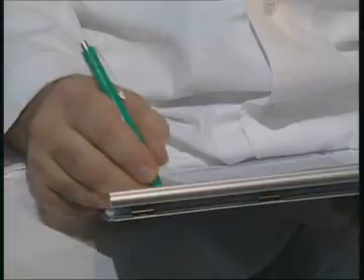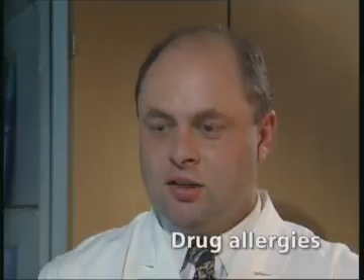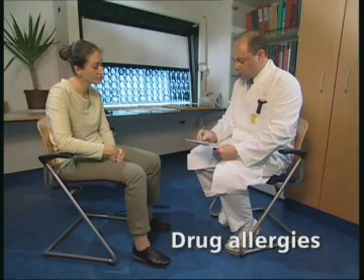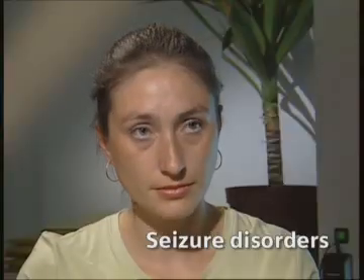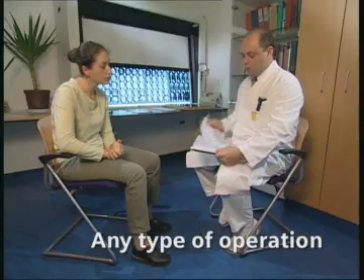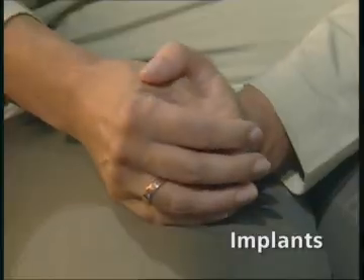A detailed questionnaire is essential. This includes the comprehensive medical history of each patient. Here are some of the most important questions. Does the patient have any allergies that could react to the contrast medium? Is the patient susceptible to seizures, for example, epilepsy? Did the patient undergo an operation? Does the patient have any passive or active implants, for example, clips or a pacemaker in his or her body?